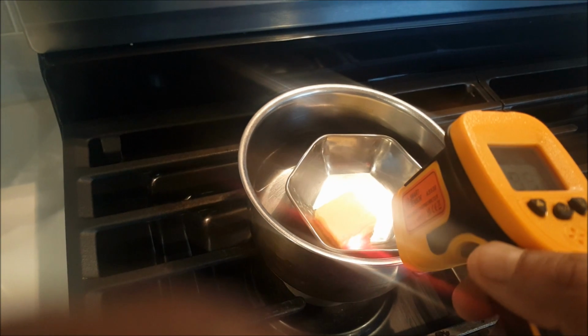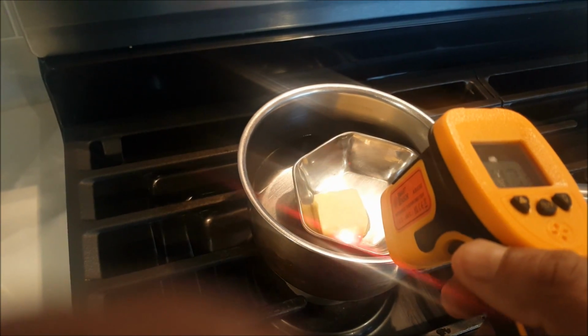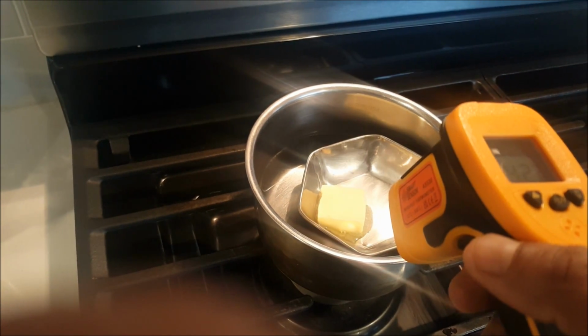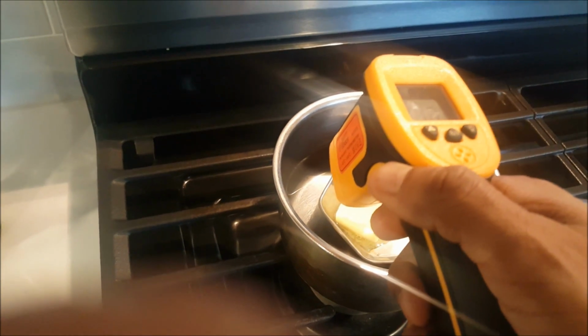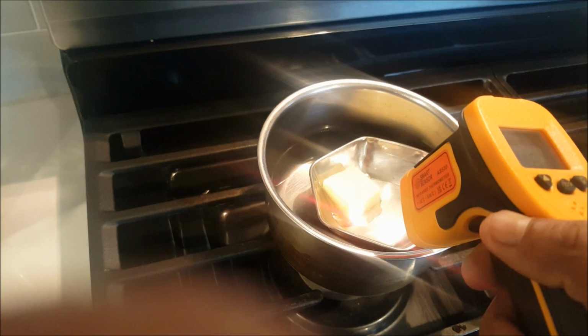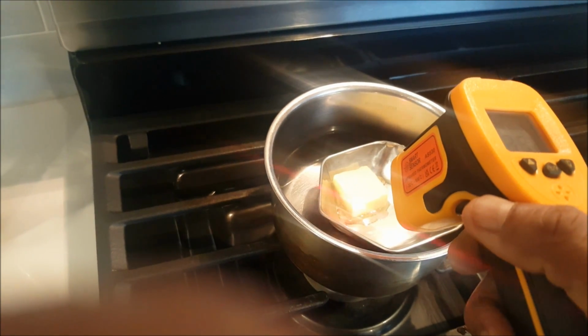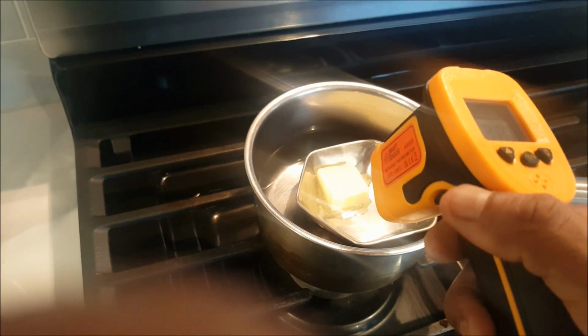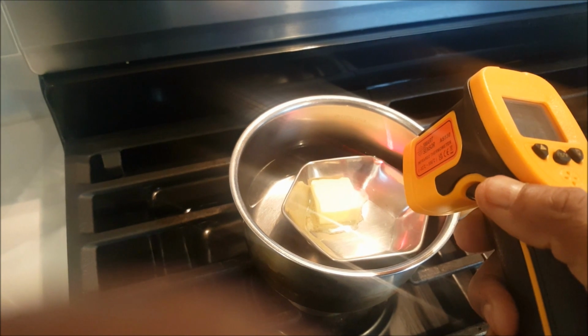35. The water temperature right now is 45, and here, so this started melting around 33 degrees Celsius.